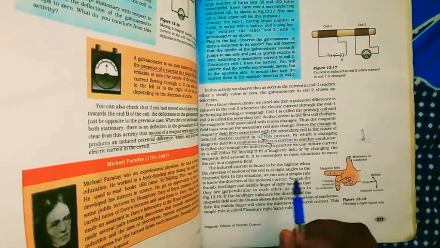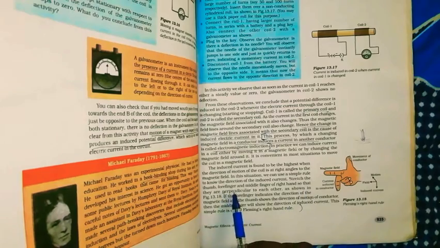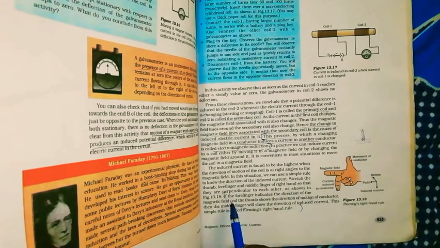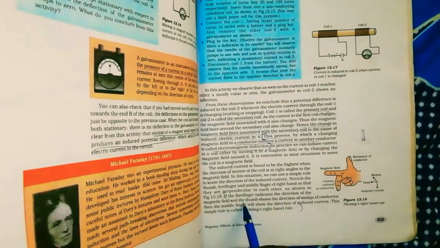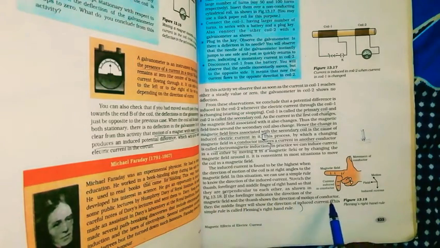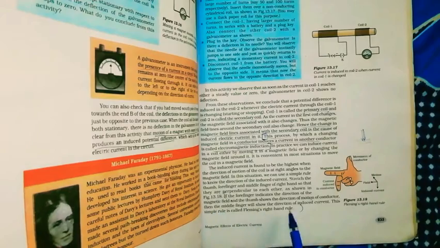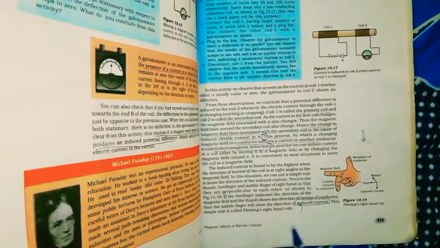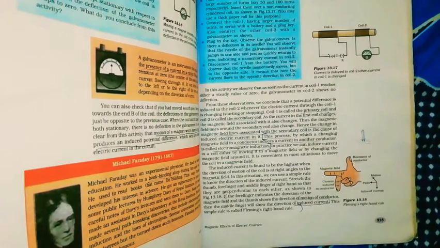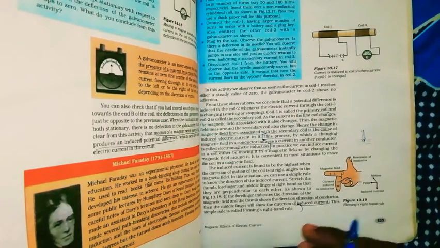Okay, so to understand this, stretch your thumb, forefinger and middle finger of your right hand perpendicular to each other. The forefinger indicates the direction of the magnetic field. The thumb shows the direction of the motion of the conductor. The middle finger shows the direction of induced current. Okay, this simple rule is called Fleming's right hand rule, right?